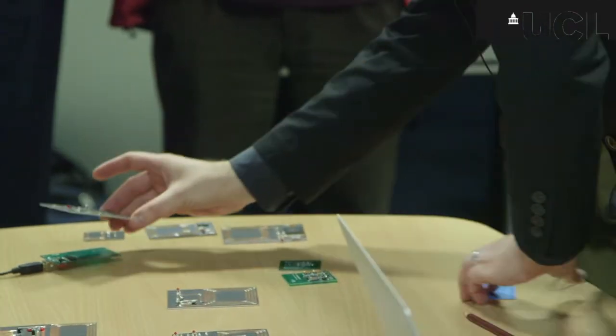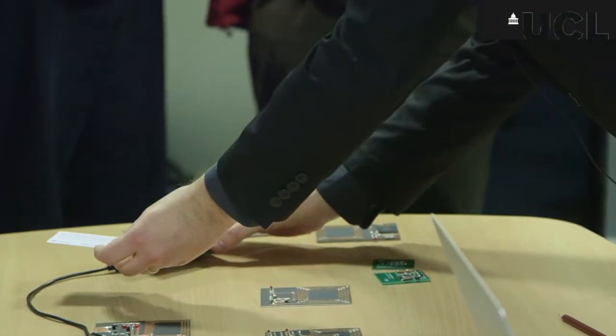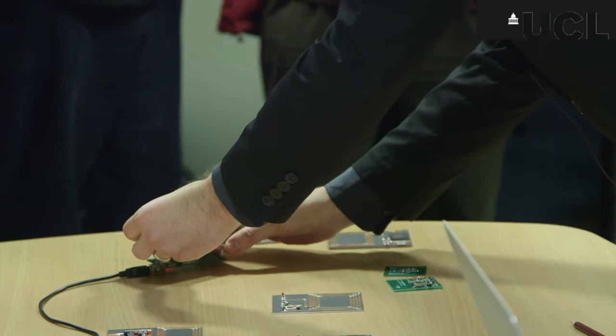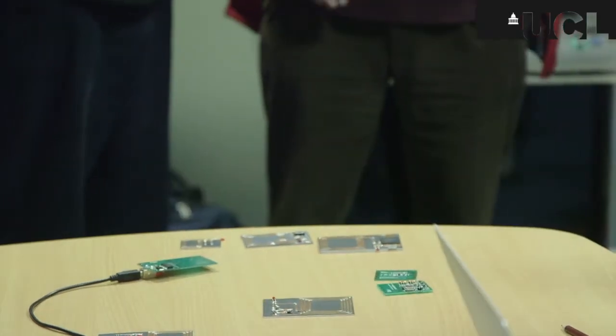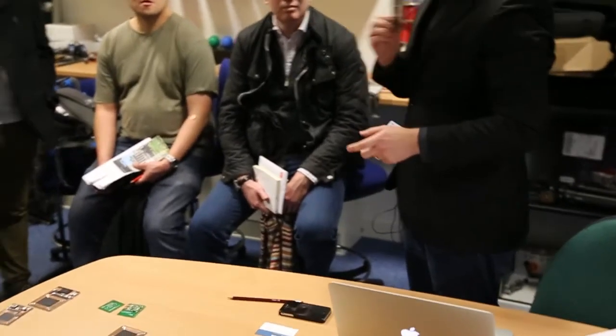This is an RFID card that is activated when there's daylight and deactivated when it's dark. This is interesting because if you have it in your pocket, it's deactivated, it's dark, and when you take it out, it's activated, but you don't have to press a switch. It's just the fact that you take it out that it becomes activated.